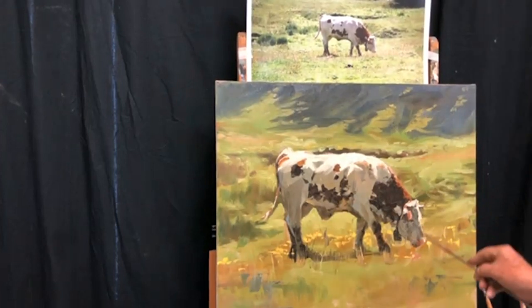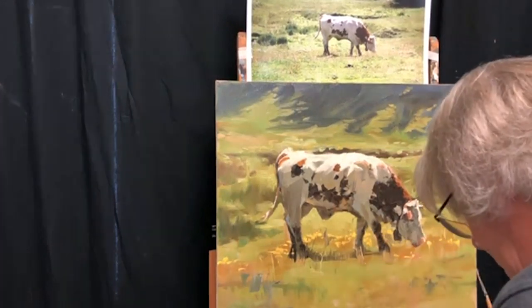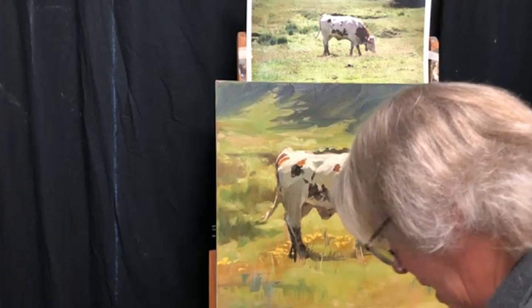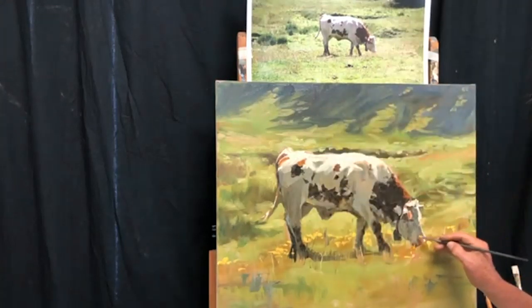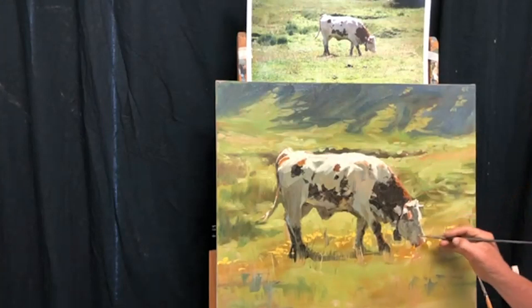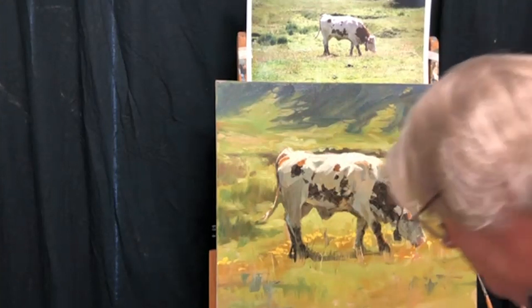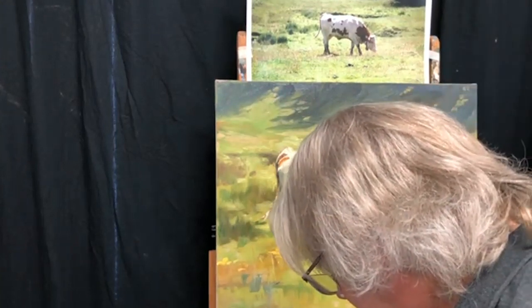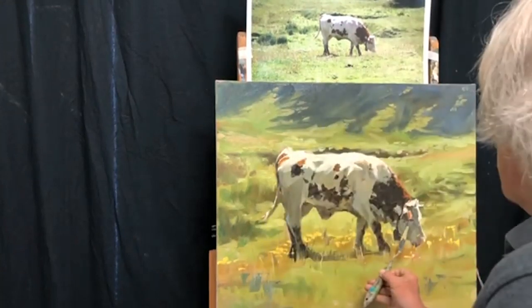Don't like that right there at all. Oh, I see a couple of things I could do. Number one, I can let a little, take the knife because I need thin marks. And let's get a little overlapping here.